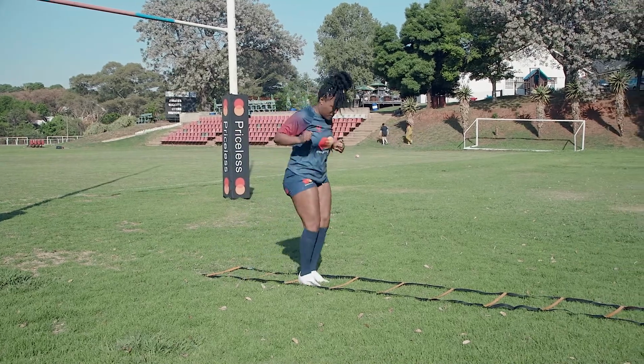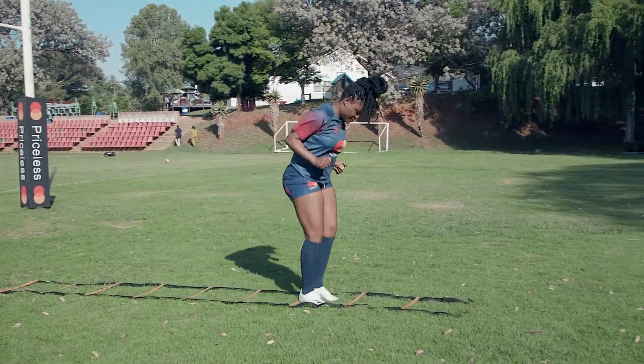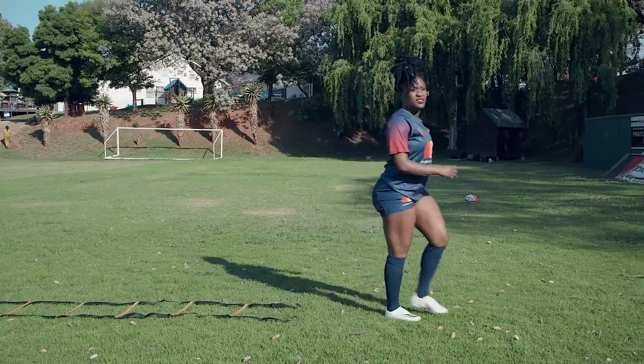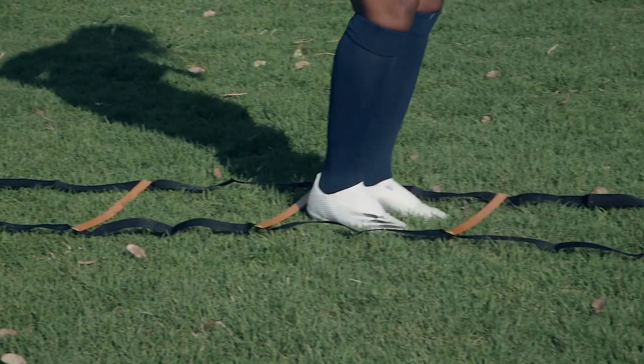Now your feet move simultaneously. Jump into the square with both feet, landing with soft knees. Jump out and jump into the next block and keep going to the end.